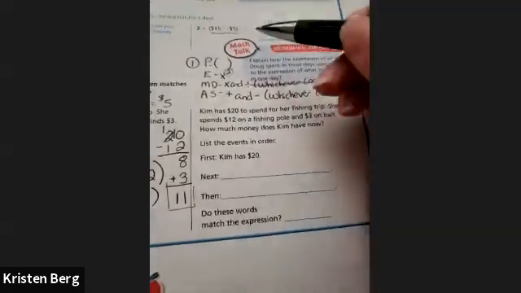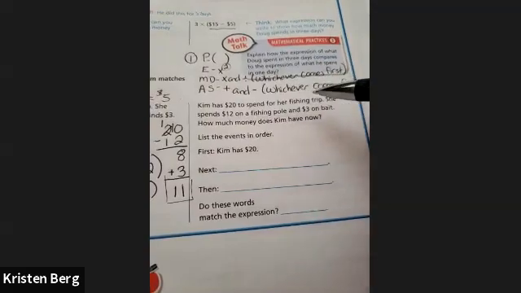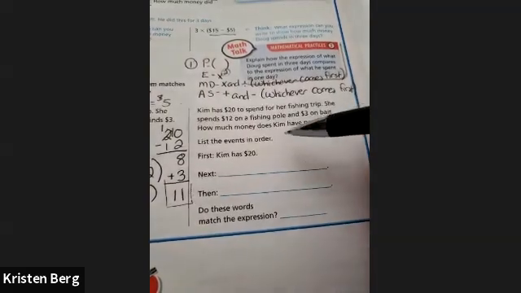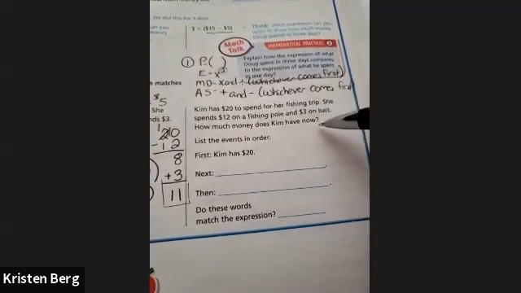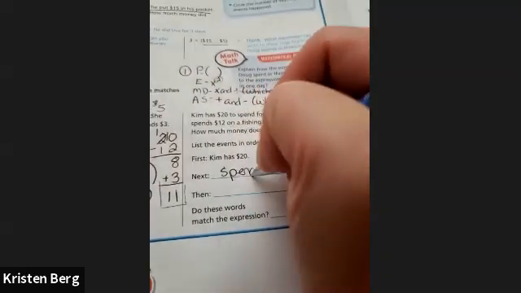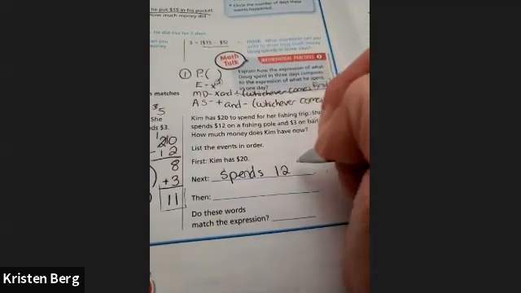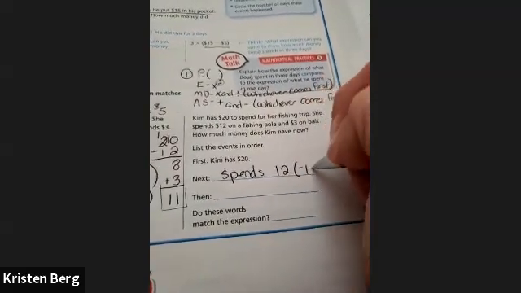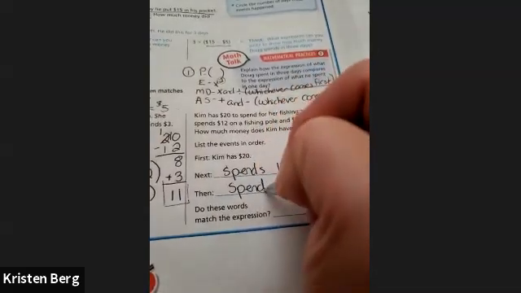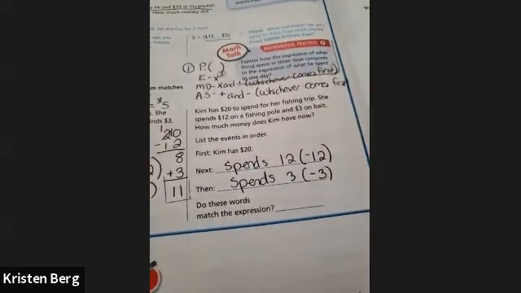So now we'll look here. Kim has $20 to spend on her fishing trip. She spends $12 on a fishing pole and $3 on bait. How much money does she have now? So now we're going to list the things in order again. So again, she has $20. First, she spends $12. So she spends that on a fishing pole. And then the next thing she does is she also is spending an additional $3. So that is even more money that she is spending.